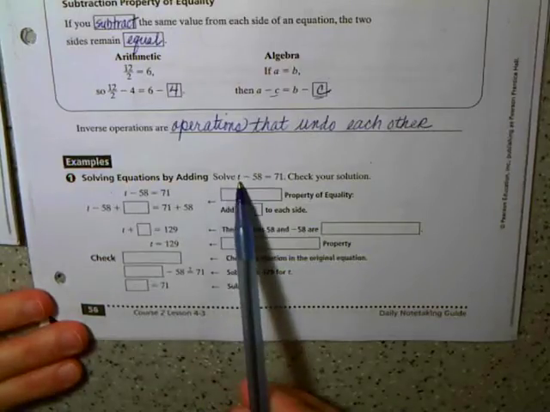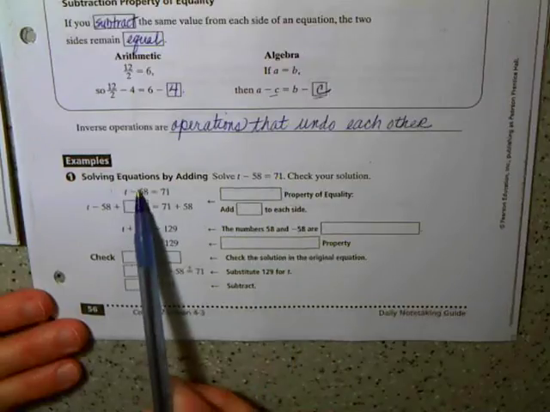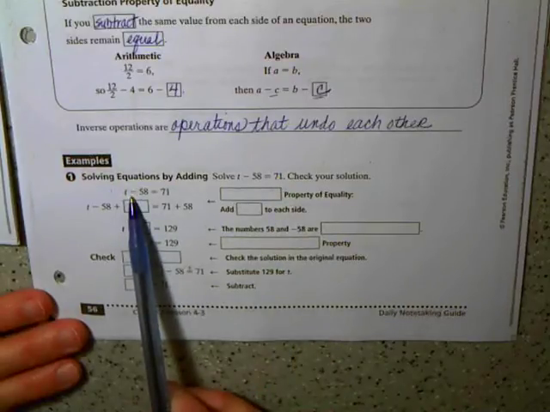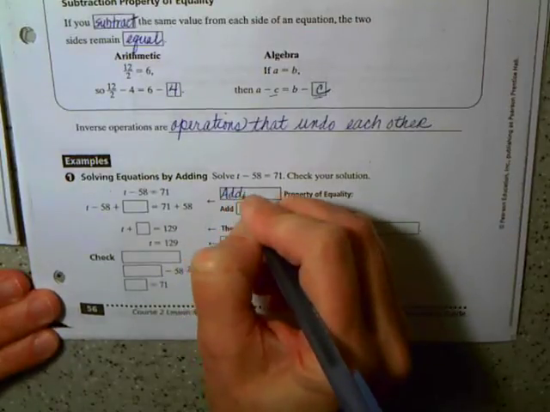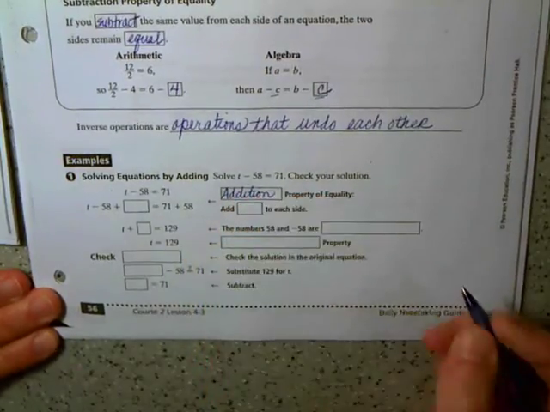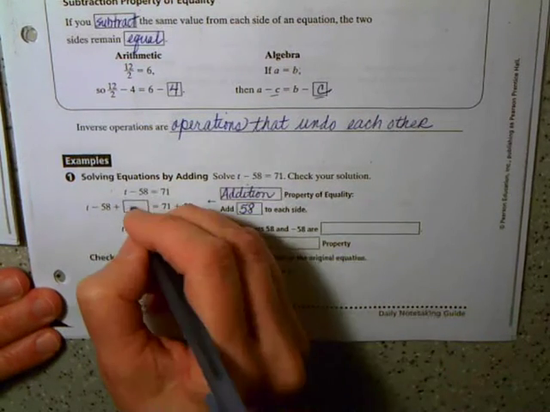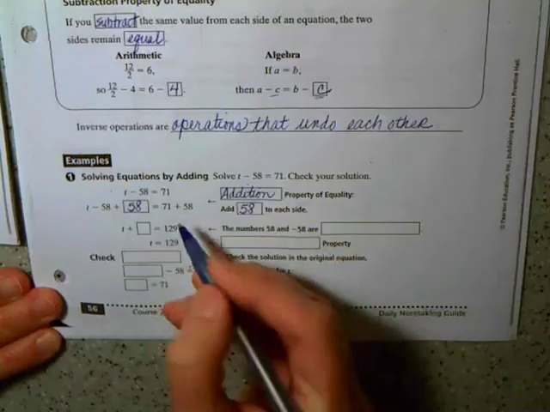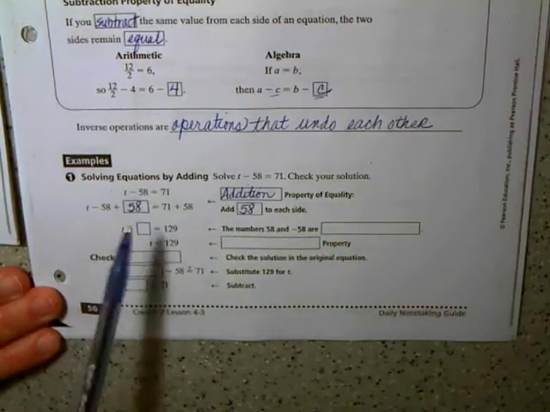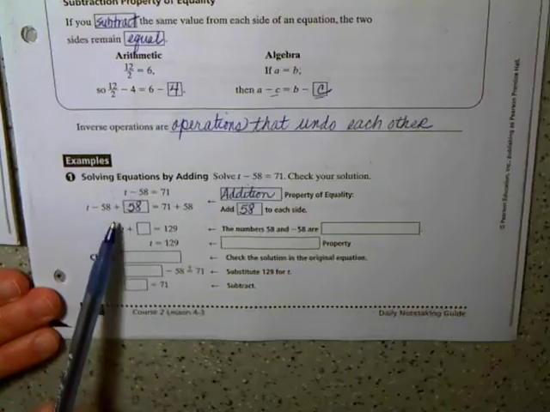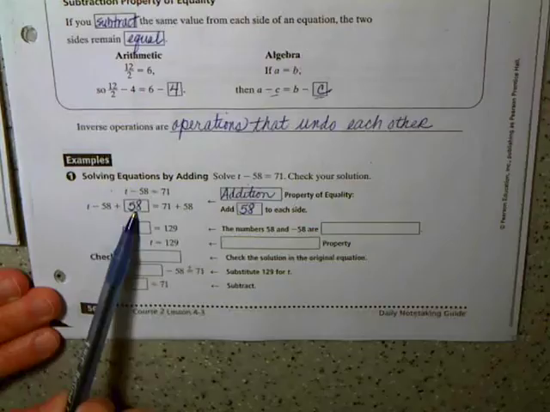Okay, we want to solve t minus 58 equals 71. So I have subtraction here. To undo subtraction of 58, I'm going to use the addition property of equality and add 58 to each side. So I'm going to fill it in there and here. The reason I'm going to add 58 is because my goal is to isolate my variable, in other words, to get it all by itself. So the opposite of subtracting 58 is adding 58.